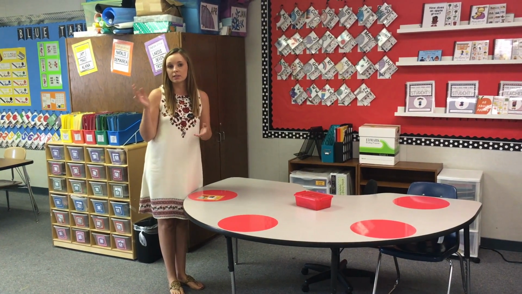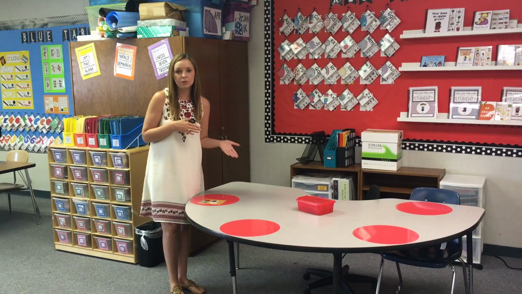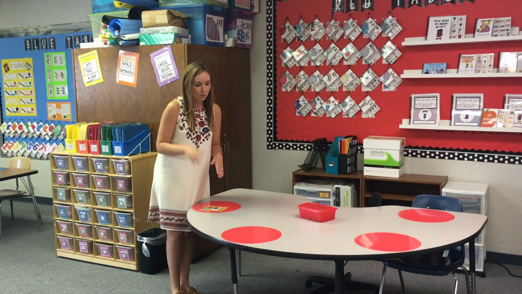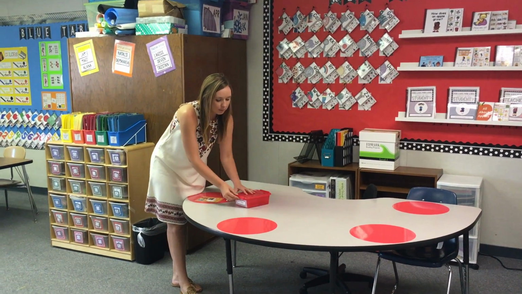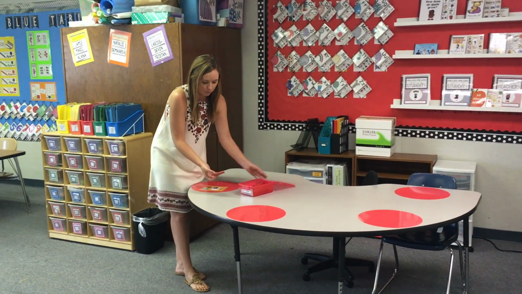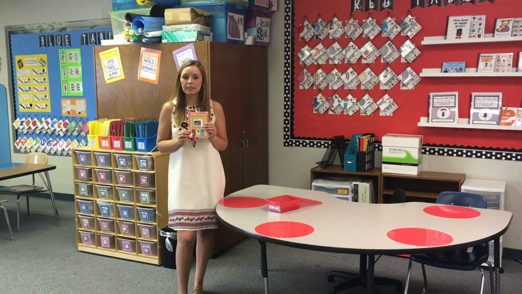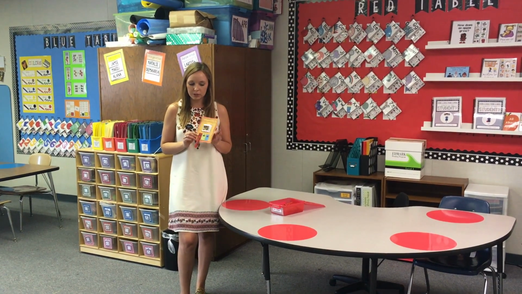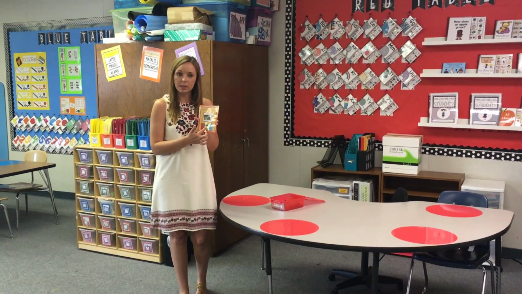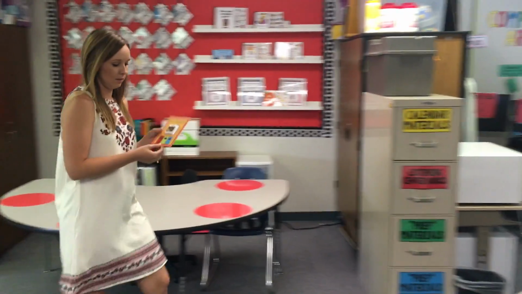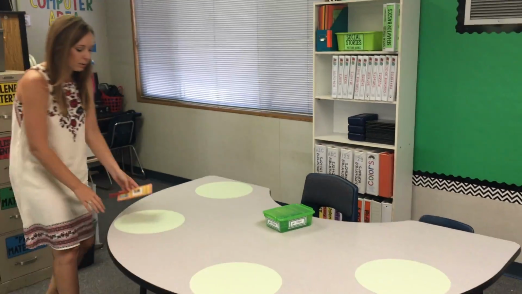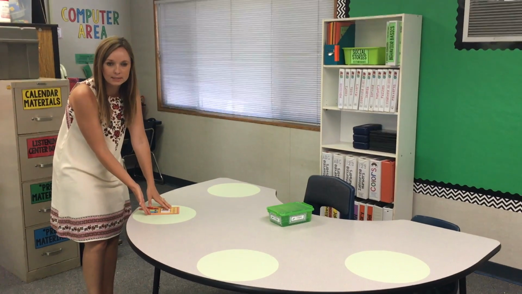This is where you set your timer, whether it's 5-minute rotations or 20-minute rotations. When the timer goes off, if they've completed their task or their work, they get a red clip, and they clip it on the red table. And then the students listen for the cue, all right, time to switch. So the student's card says green table.